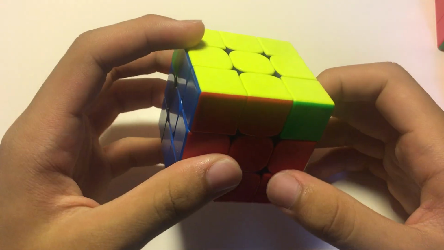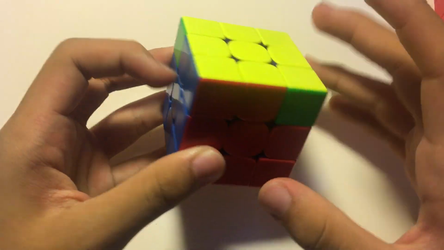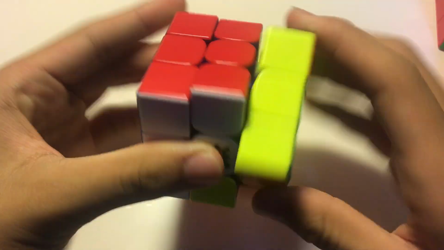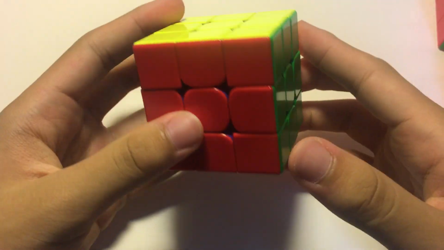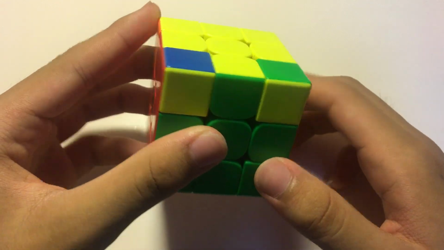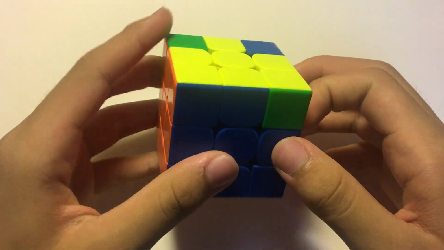We all know the famous Perm. You have this huge block here, you have these headlights, and you do this algorithm. Right? Pretty simple.